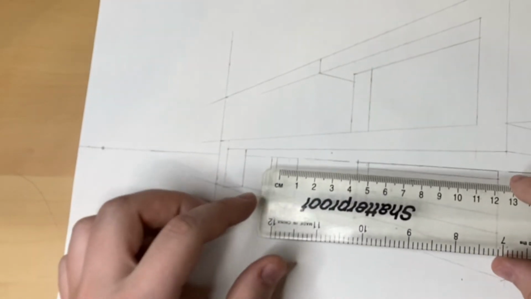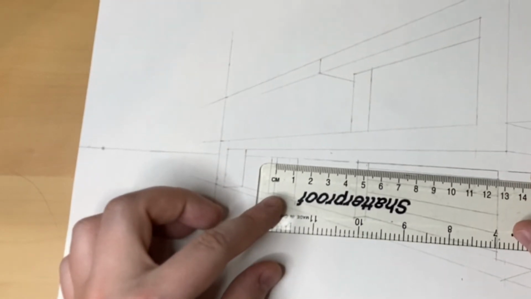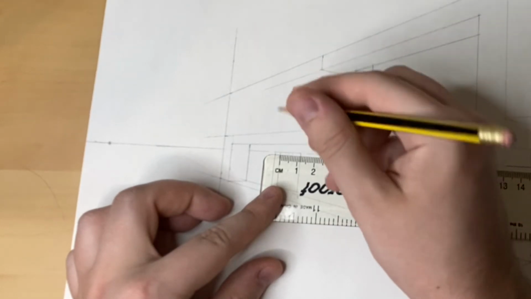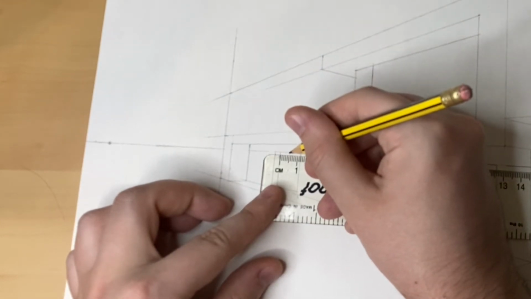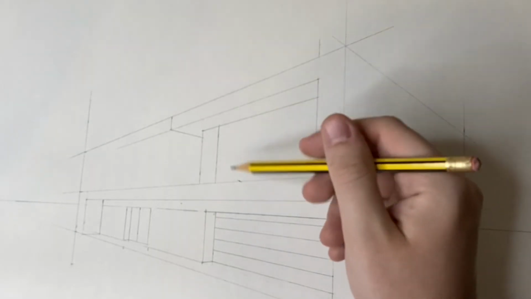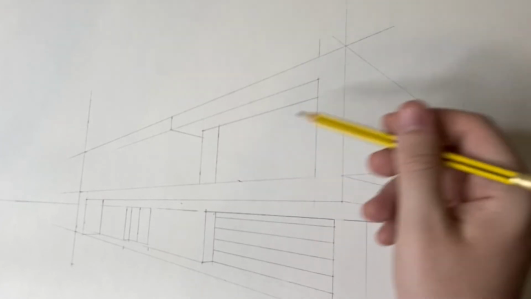And with that front door, I'm going to do some vertical lines instead of horizontal. And with this one, I'm going to be doing the line about 0.5 centimeter away from the edge. And now onto the windows. So this window here, I want to have quite a big open facade.